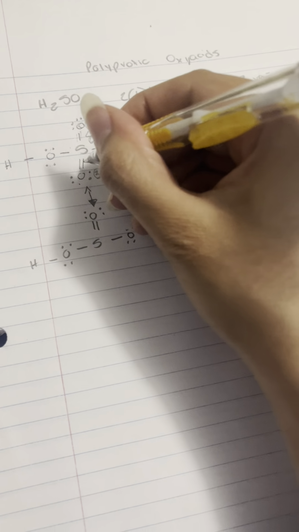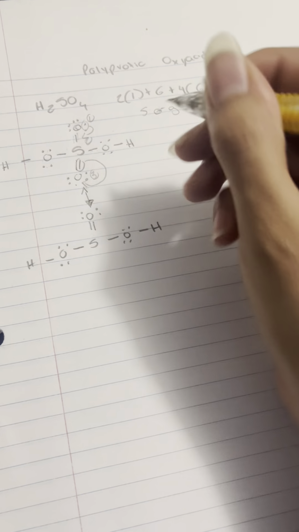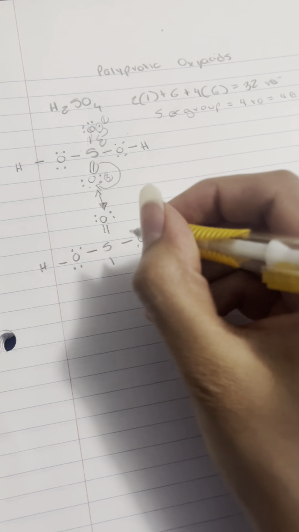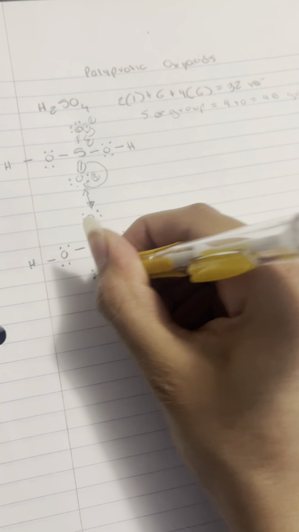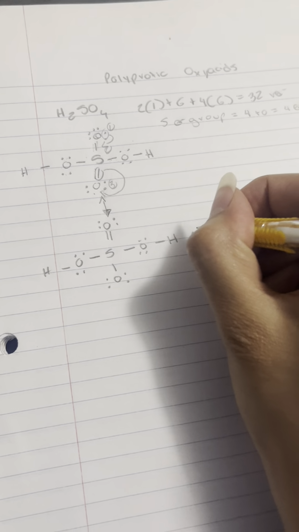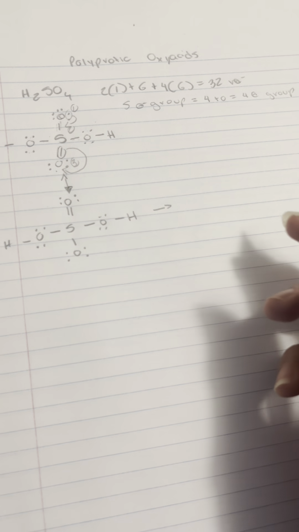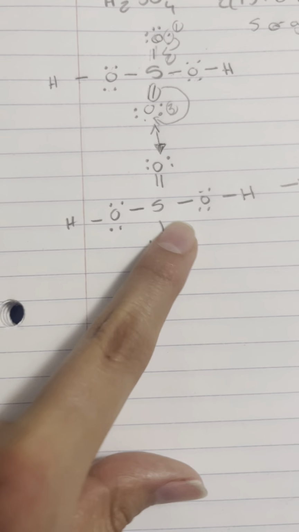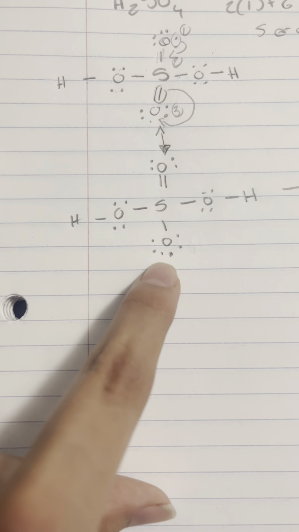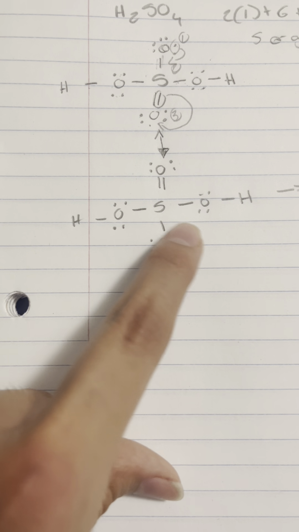And then this is going to jump over here, so this turns into a single bond. So then after that, what we can do is, I almost forgot the 2 other lone pairs of electrons right here, total of 8 electrons around this oxygen.